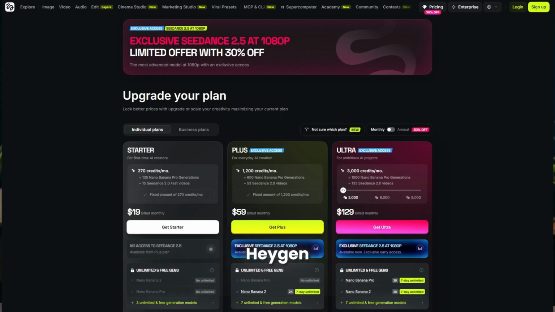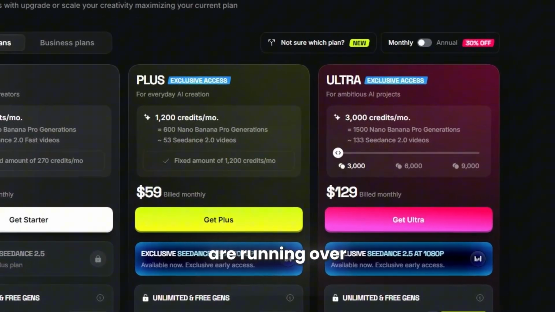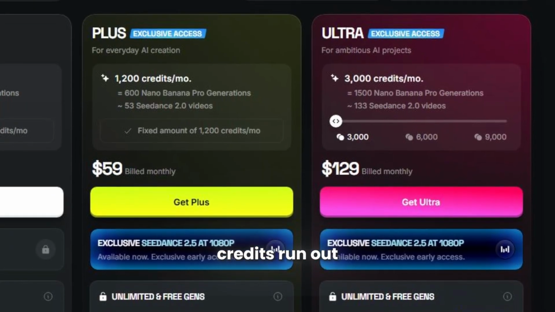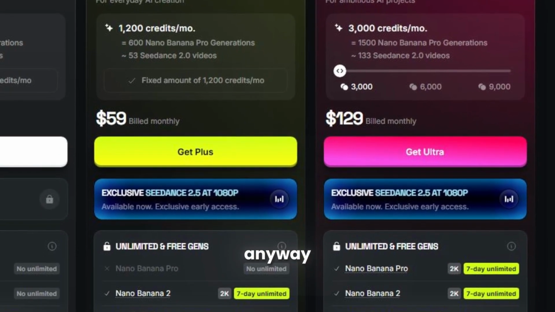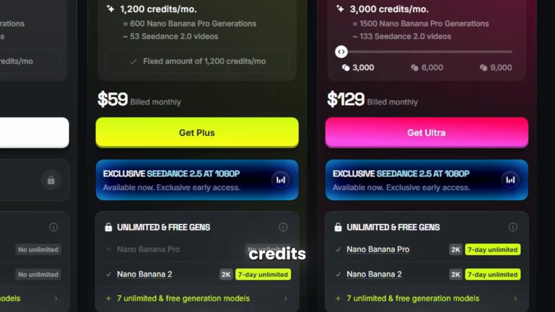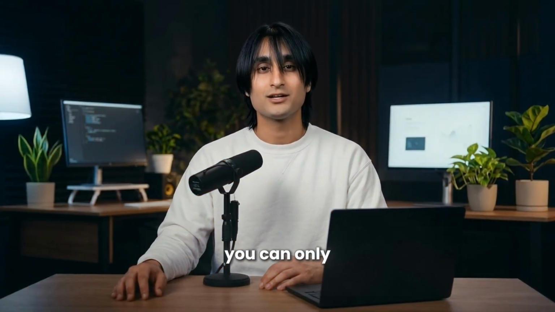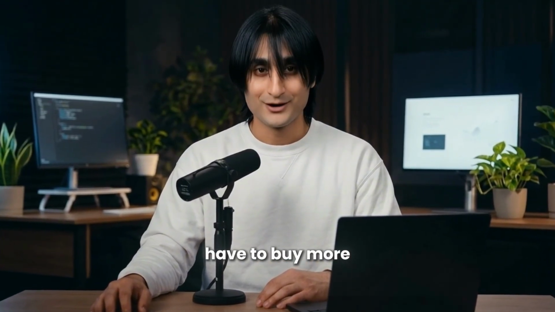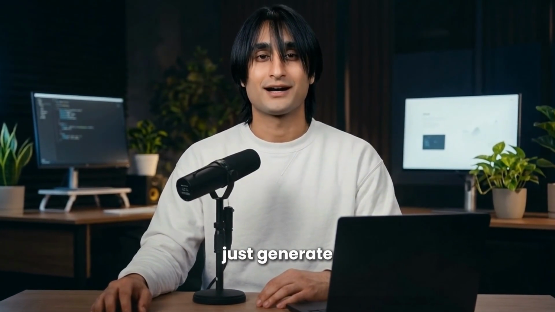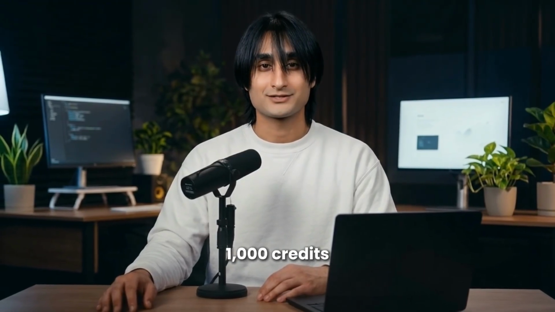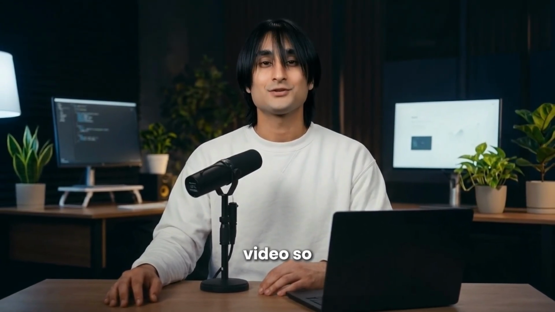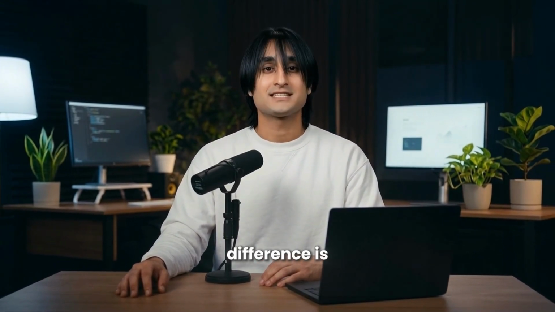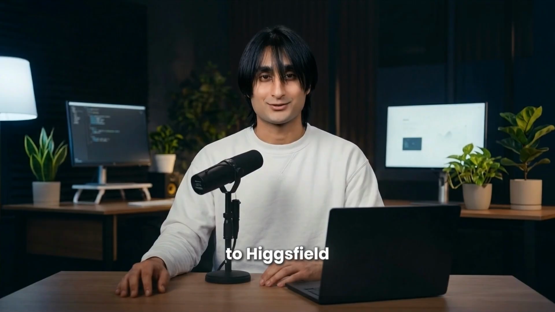Whereas if you compare to HiggsField's higher tiers, they're running from over $40 to well over $100, and that's before HiggsField's credits run out. So you're going to end up buying more anyway, with only 1,200 credits. And if you look on the HiggsField website, you can see you can only generate up to 600 images before your credits run out, so you're going to have to buy more. Whereas at Google Flow, you can just generate unlimited images, and you still have those 1,000 credits on top of that to generate video. So you get the same category of output when it comes to UGC ads, but the price difference is actually massive when you compare both tools to HiggsField alone.